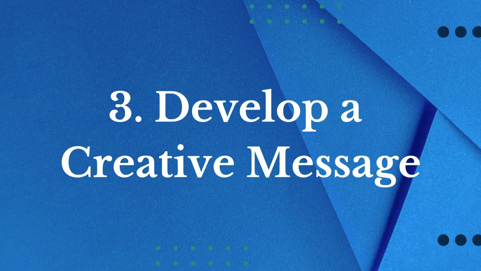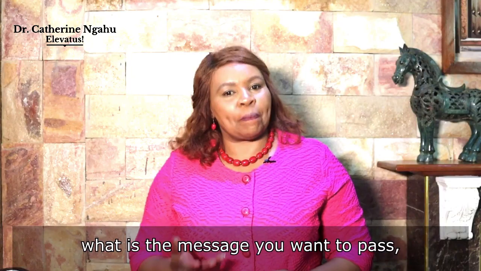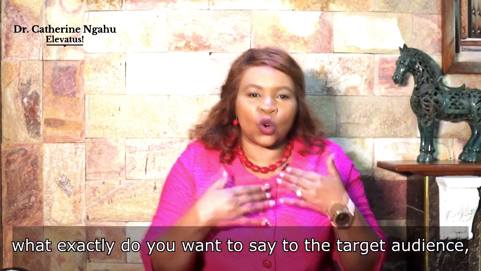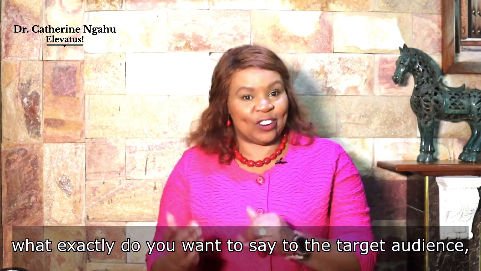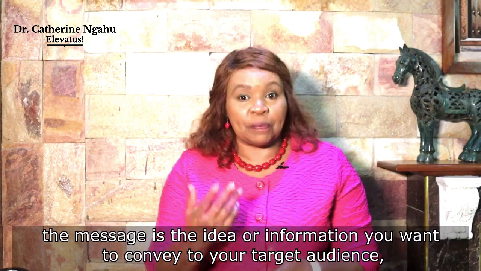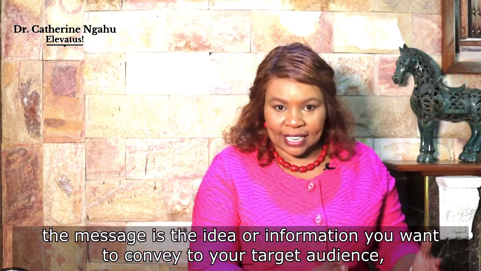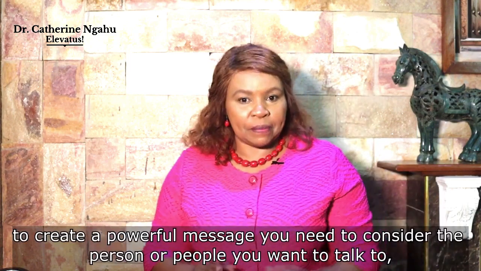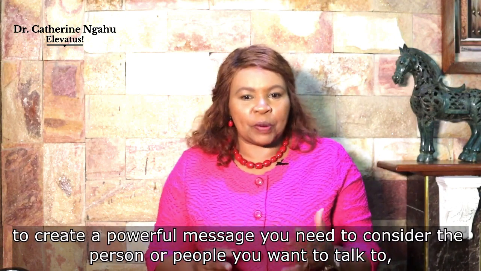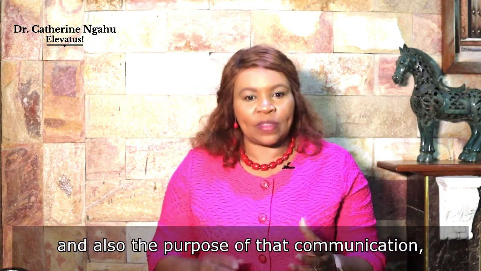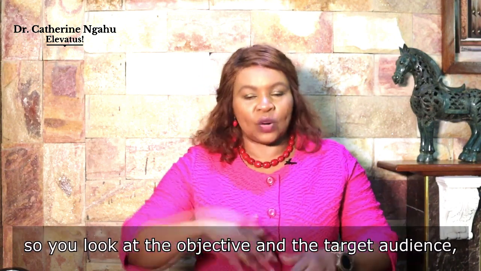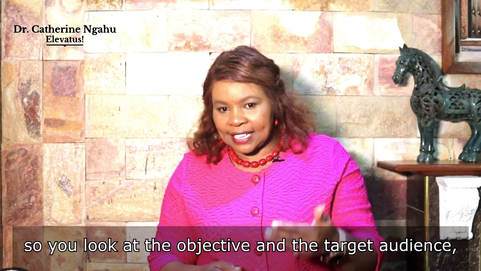The third step is to develop a creative message. What is the message you want to pass? What exactly do you want to say to the target audience? The message is the idea or information you want to convey to your target audience. To create a powerful message, you need to consider the person or people you want to talk to and also the purpose of that communication. So you look at the objective and the target audience.